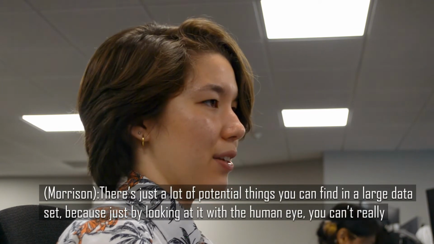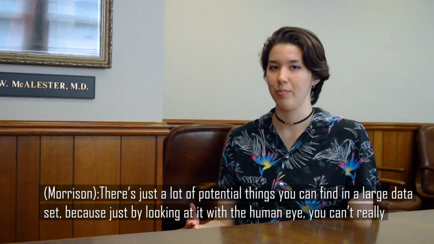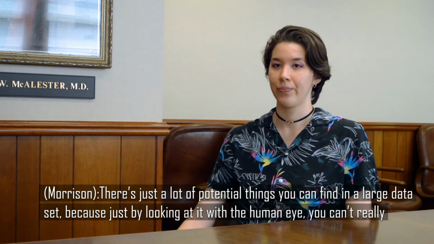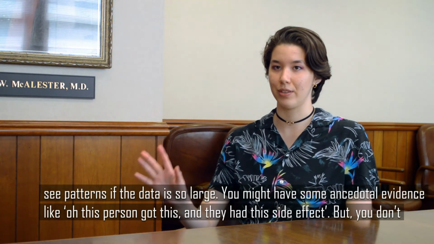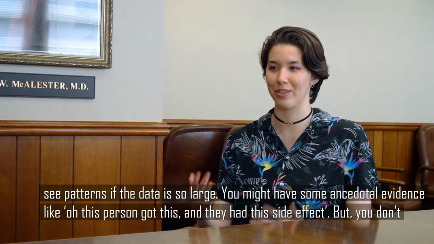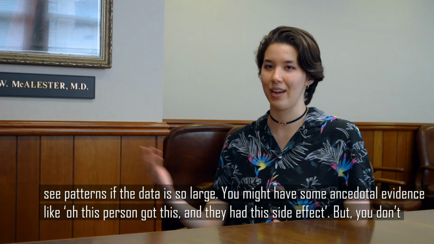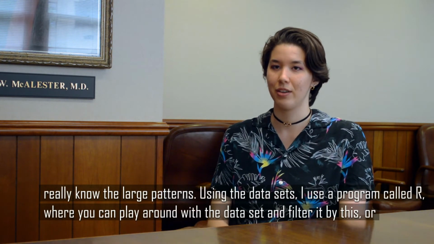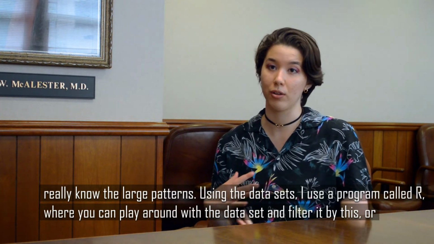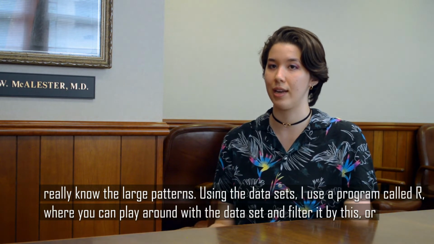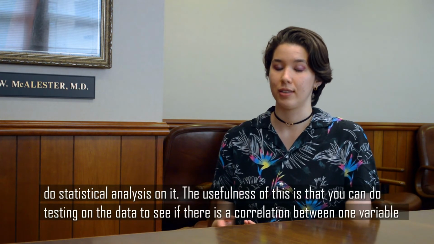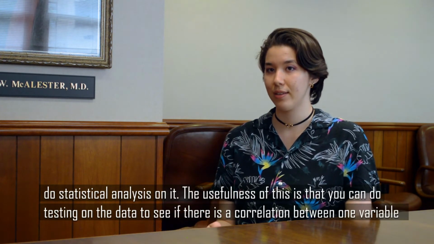There's just a lot of potential things you can find in a large data set because just by looking at it with the human eye, you can't really see patterns. If the data is so large, you might have some anecdotal evidence like, oh, this person got this and then they had this side effect, but you don't really know the large patterns. So using the data sets, I use a program called R, where you can play around with the data set and filter it by this or do statistical analyses on it.